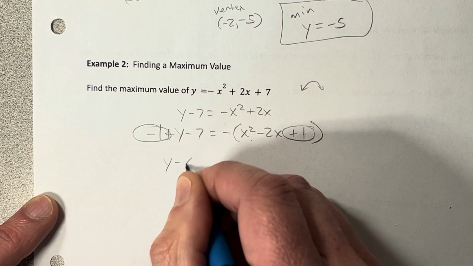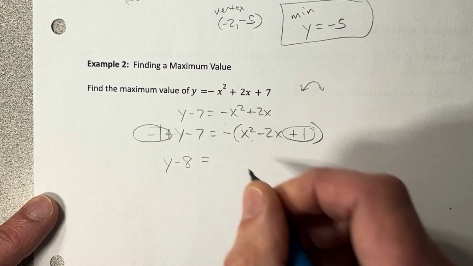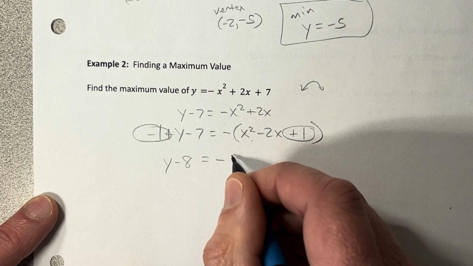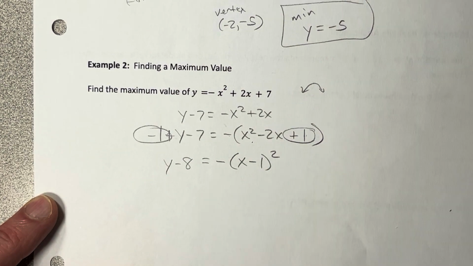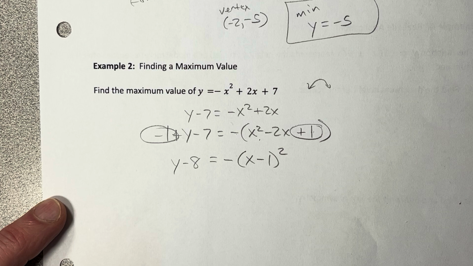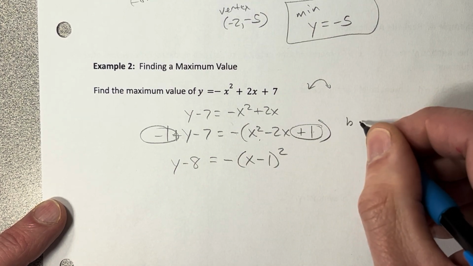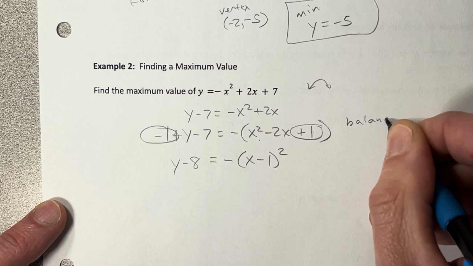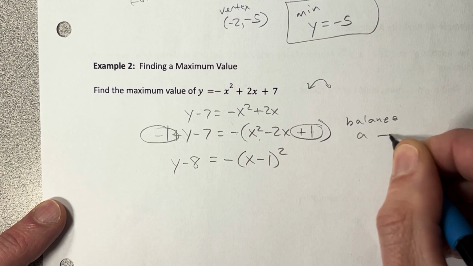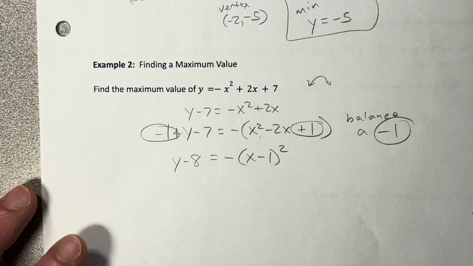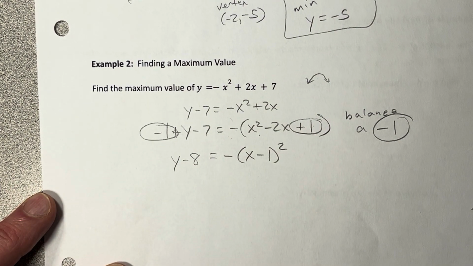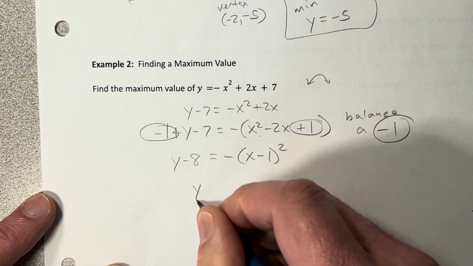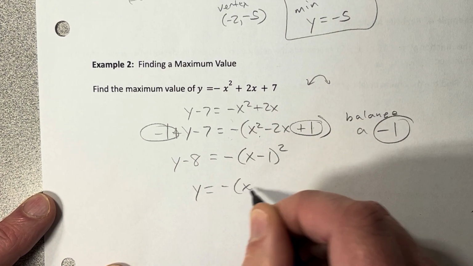Simplify over here. Rewrite this as a binomial squared, and we are almost in vertex form. So yeah, the tricky part here was we had to balance a -1. That was tricky because we had to factor out a negative first. And now to get it into vertex form, we'll add the 8 over.